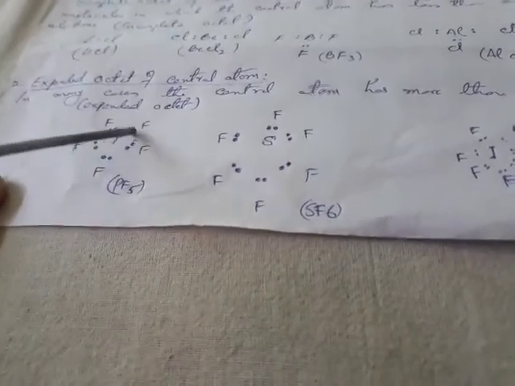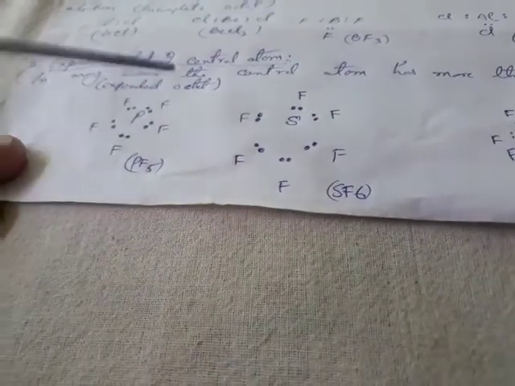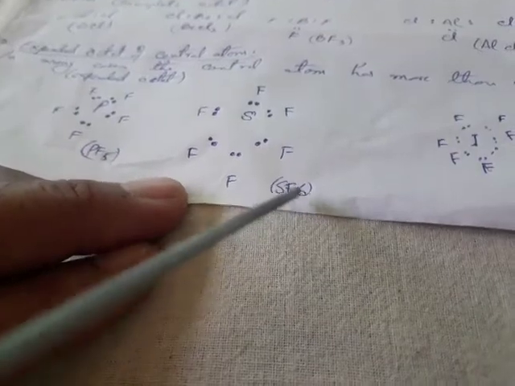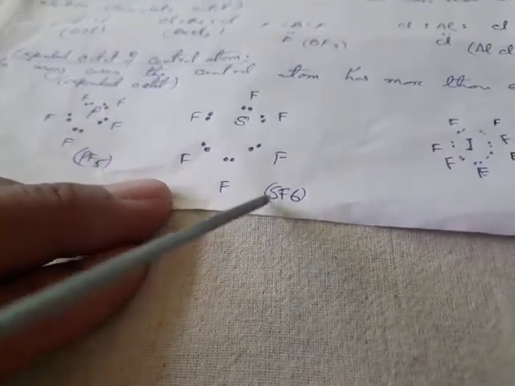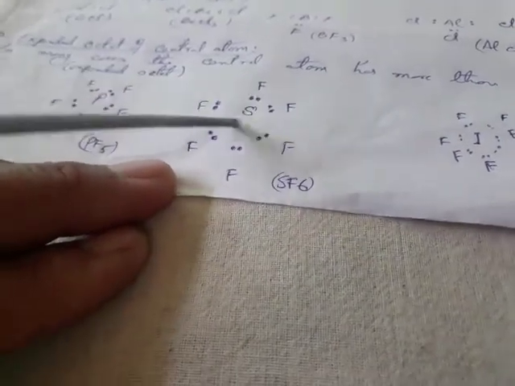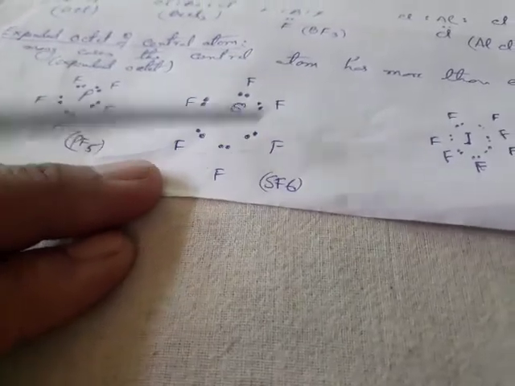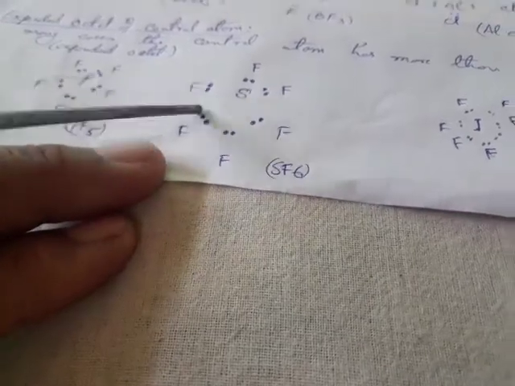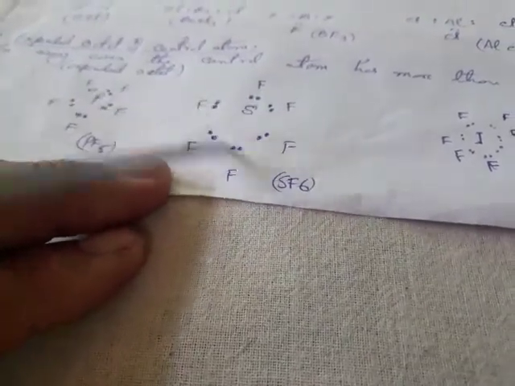Now as far as the expanded octet is concerned, in the case of PF5, phosphorus pentafluoride, the central atom, instead of 8, has 10 electrons in its outermost shell. In the case of sulfur hexafluoride, the formula is SF6, again the central atom has more than 8 electrons, rather there are 12 electrons in its outermost shell.